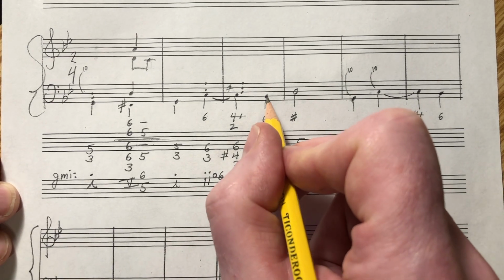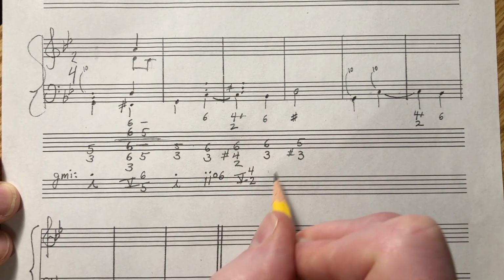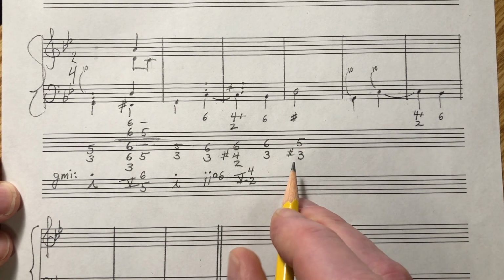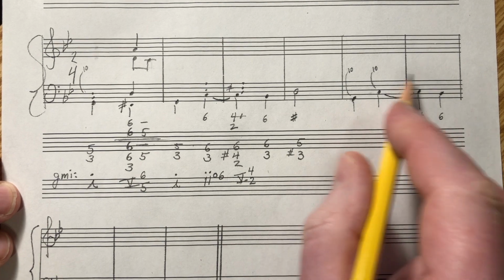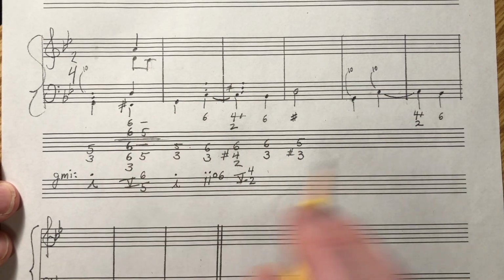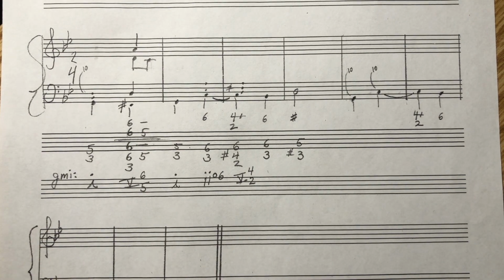Now we have a 6-3 chord. I'll let you figure that one out. A 5 with a sharp 3, I'll let you figure that one out. And then these two measures are the same as what happened right here, so we've already done that.